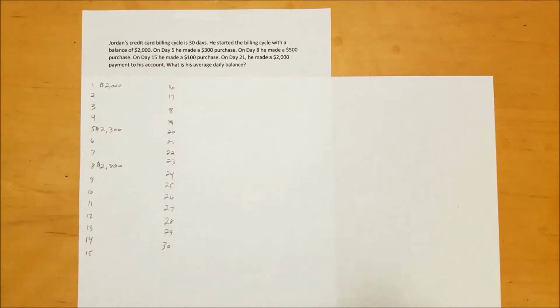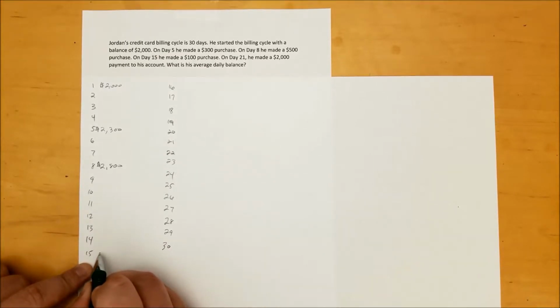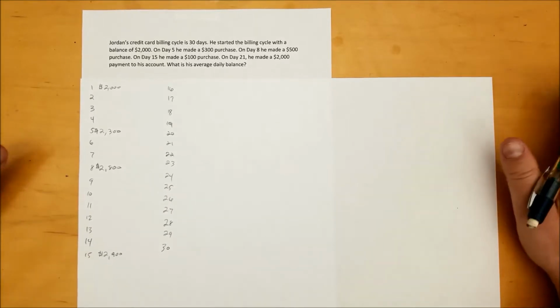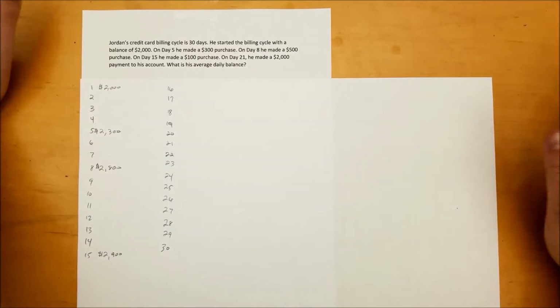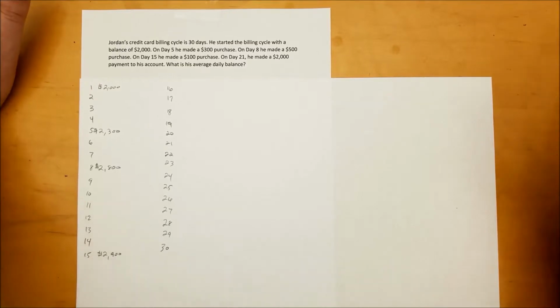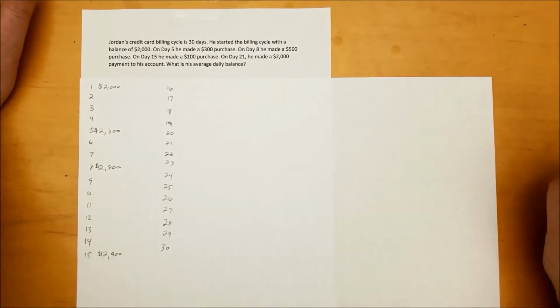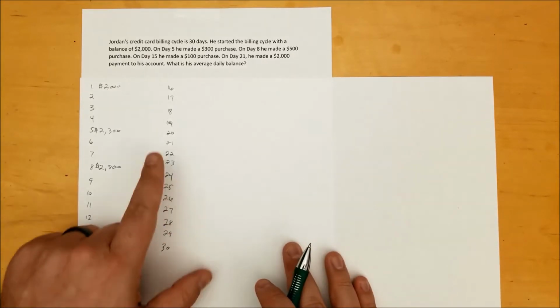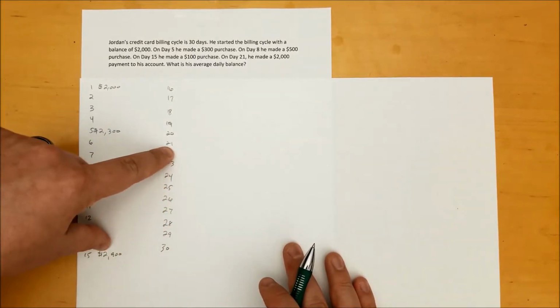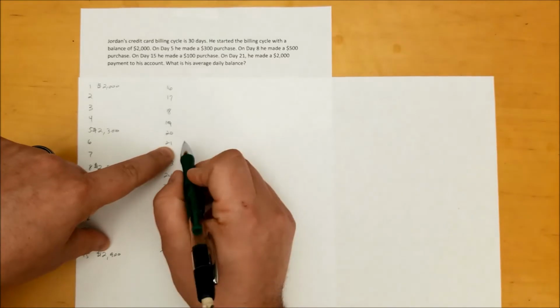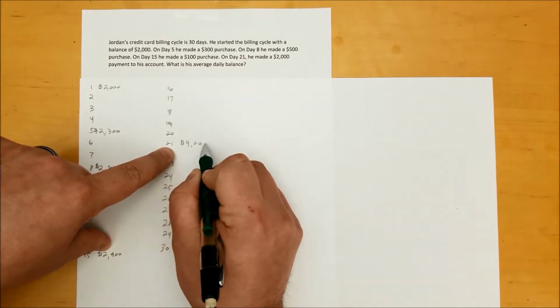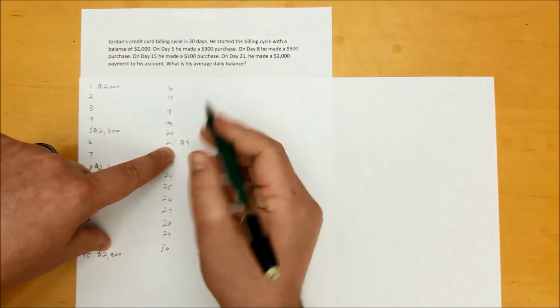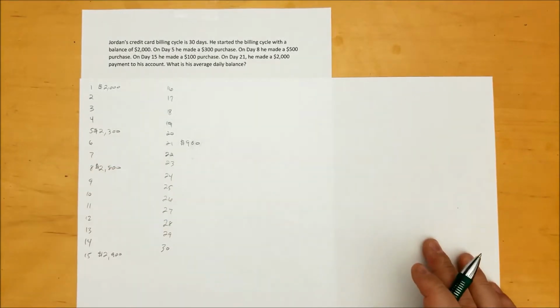Day 15, he makes a $100 purchase, so we add another $100 to it on day 15. So now this becomes 2,900. And on day 21, he makes a $2,000 payment to his account. Remember, when you make a payment to the account, you're reducing it by that amount. So on day 21, we reduce 2,900 by $2,000, and we're left with $900. And nothing happens from day 21 to the end of the cycle.